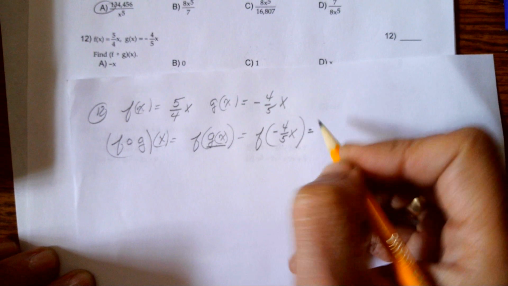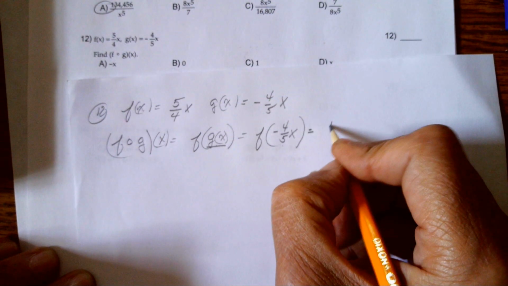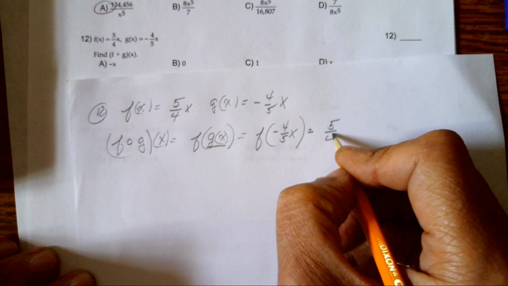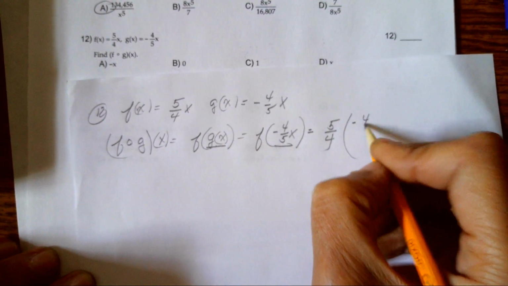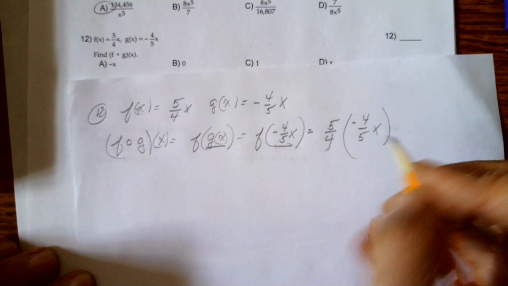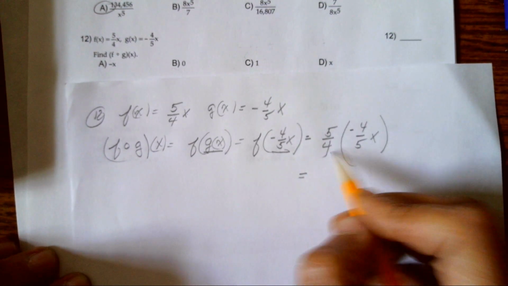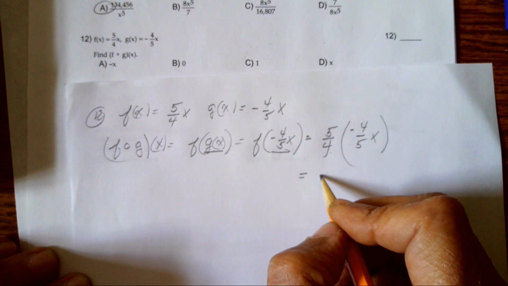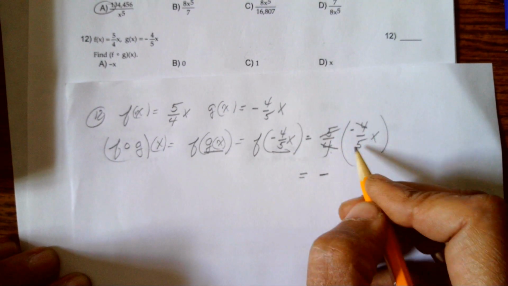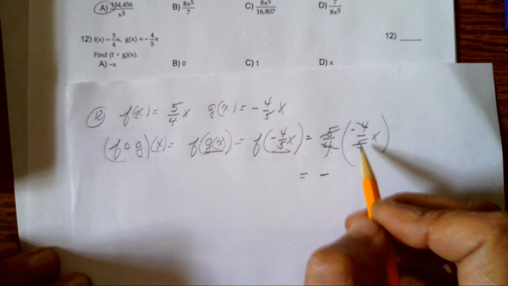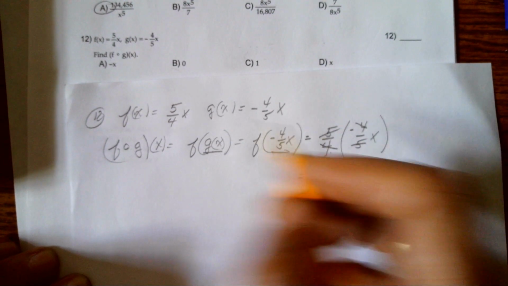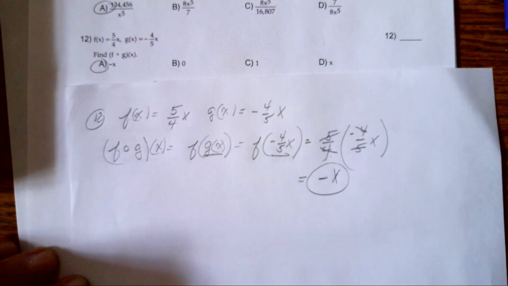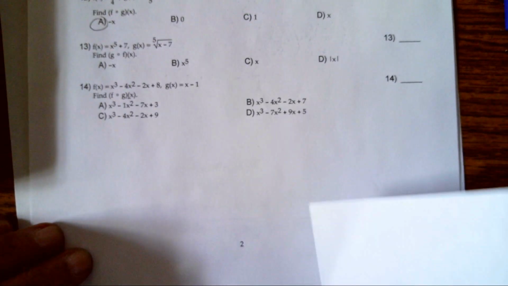So this becomes 5/4 times x, and this is my input here, -4/5 of x. First thing I realized, positive times negative, the product is negative. The 4's cancel out, the 5's cancel out, and a negative times x is just -x. Wow, that's pretty nice. It just kind of fell apart and worked out to my advantage.